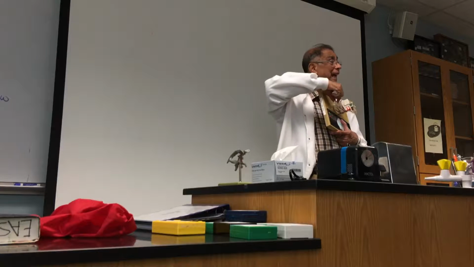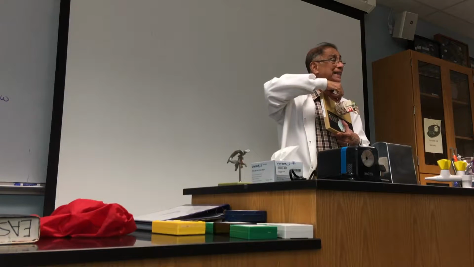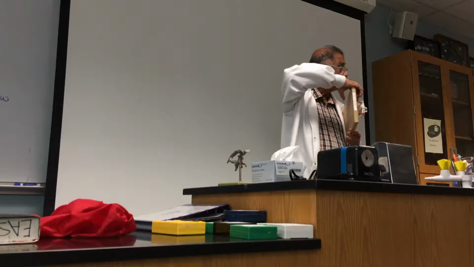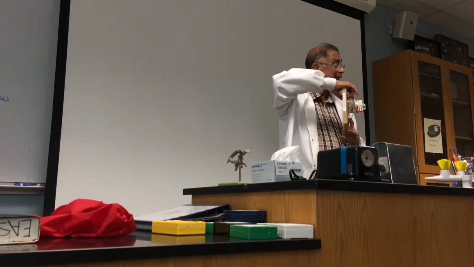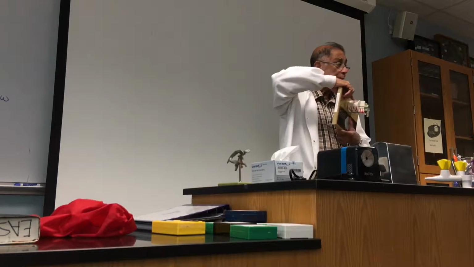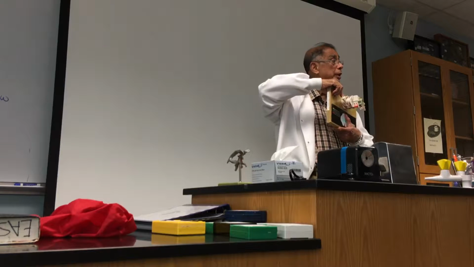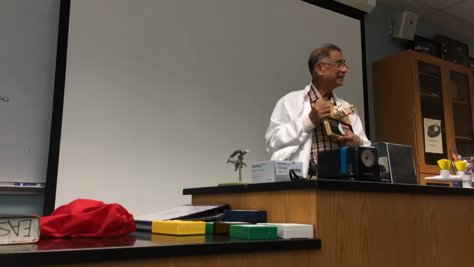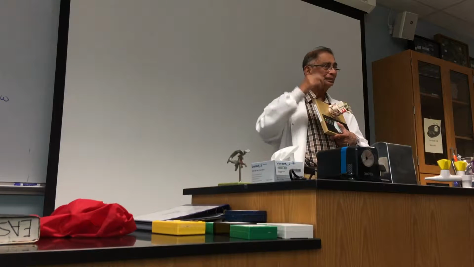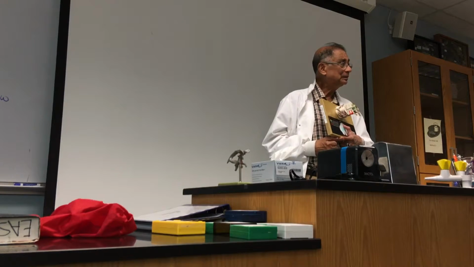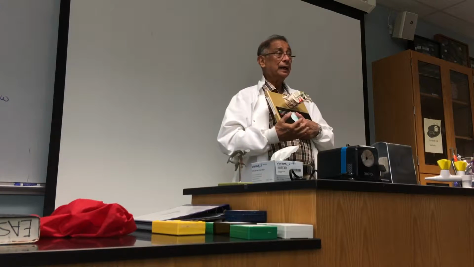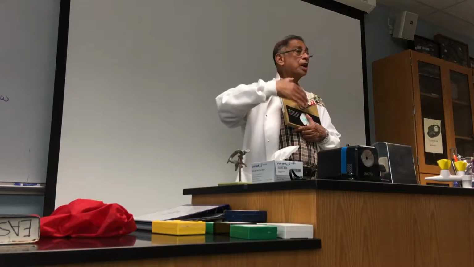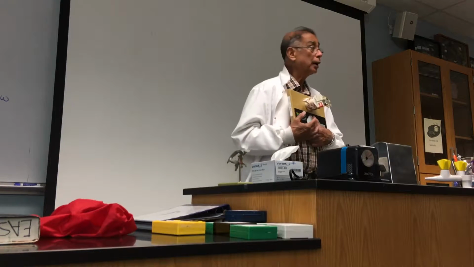Cell body is always located in the ganglion here for the spinal nerves, here the dorsal root ganglion. For the cranial nerves, there are ganglia, but they are parts of the peripheral nervous system.